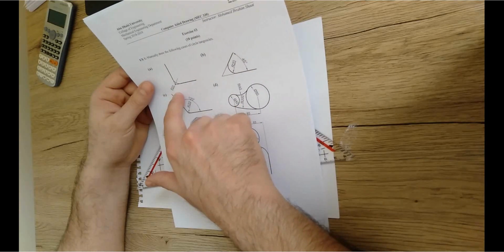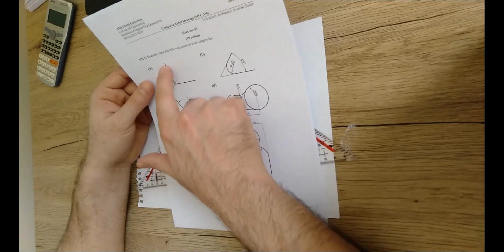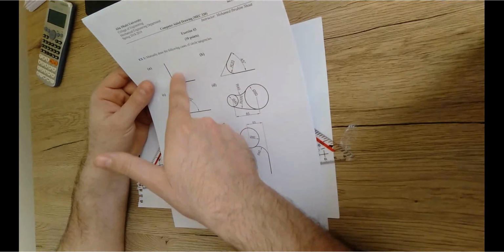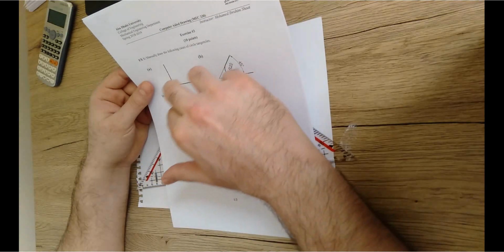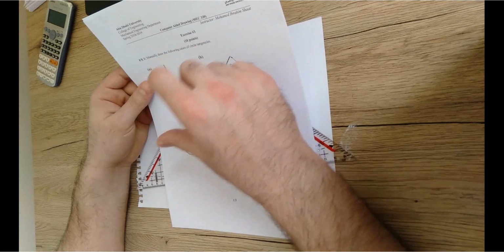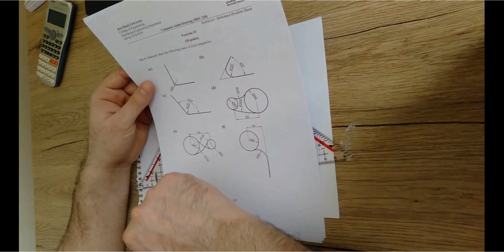The radius of the curve here is 20, so I'm gonna draw these two lines in the beginning, then I'm gonna draw one line here and another line here, both parallel to the original lines, with a normal distance of 20, which is equal to the radius of the curve.